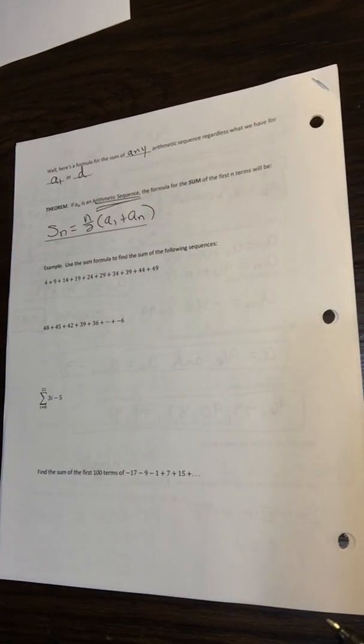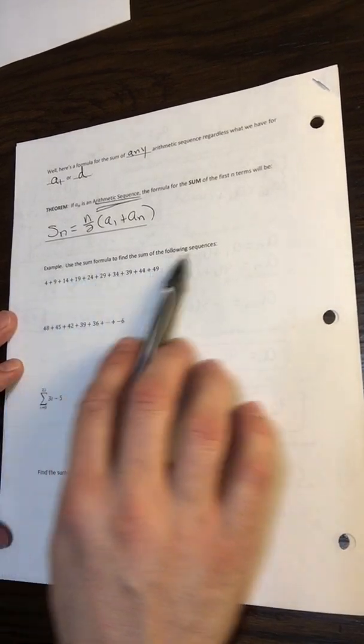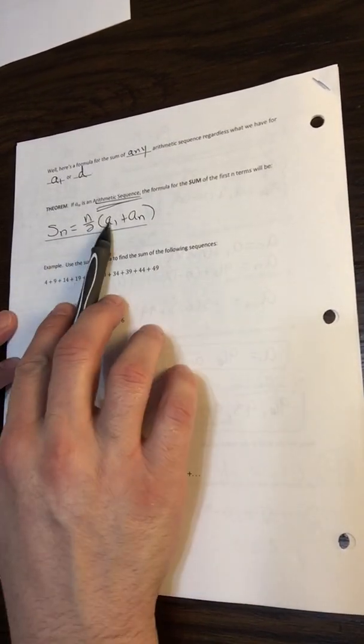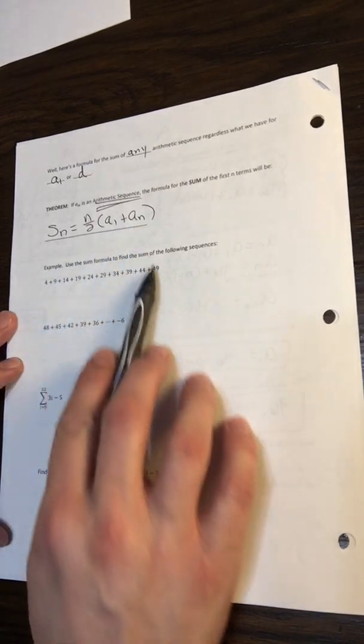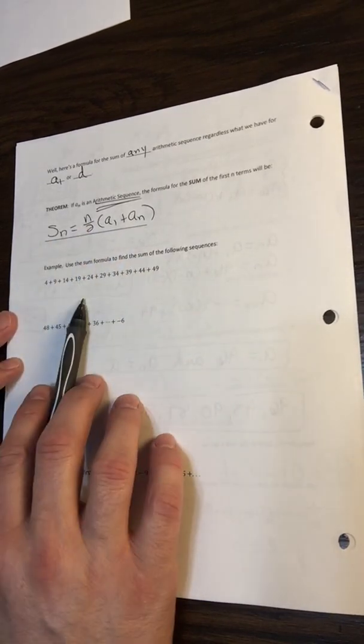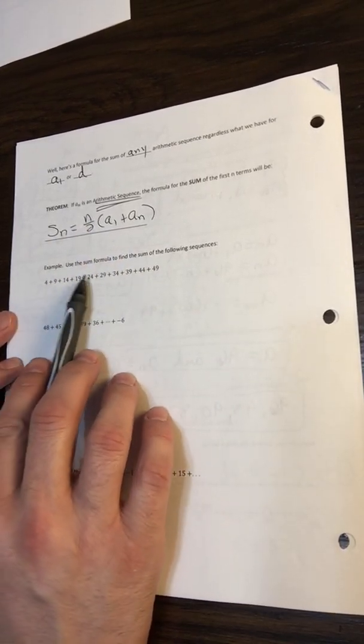So here's the last thing we're going to do. We're going to find 4 sums. Use the sum formula to find the sum. Well, a sub 1 is 4, a sub n is 49, and I need to know how many terms there are. So count them: 1, 2, 3, 4, 5, 6, 7, 8, 9, 10. n equals 10. So this is easy.